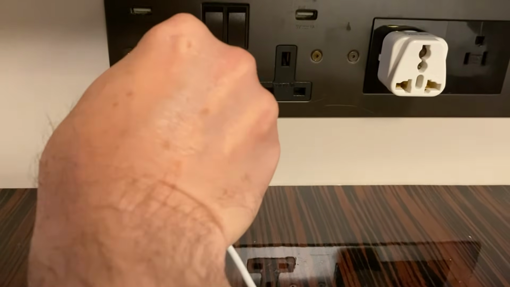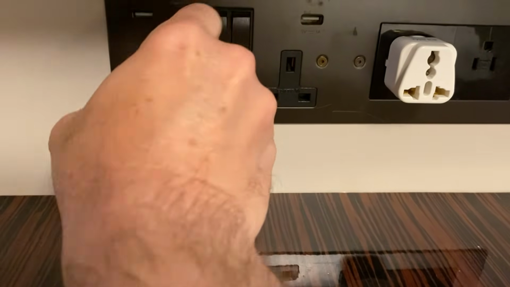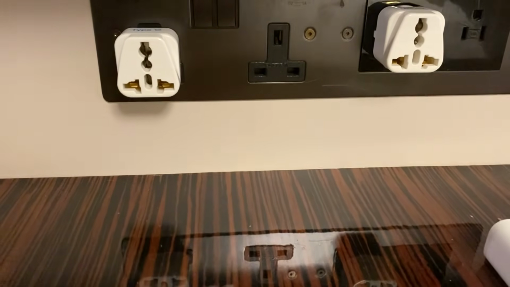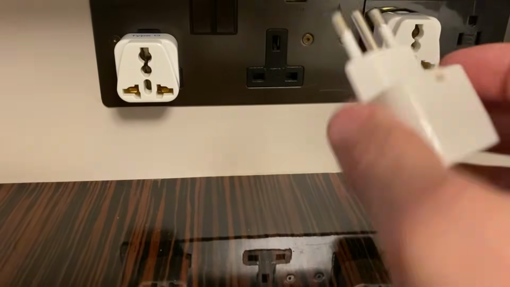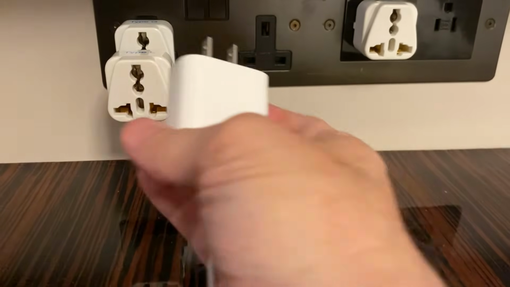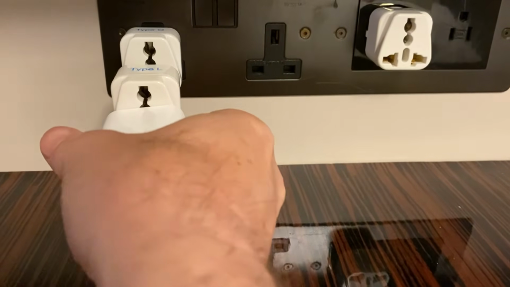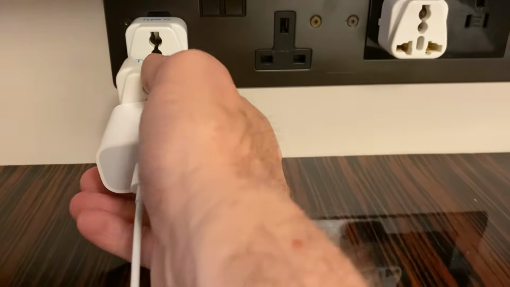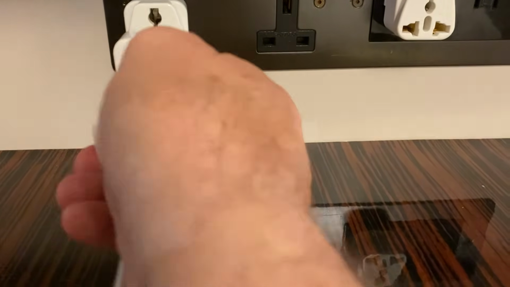But in many cases you can get adapters that not only can utilize the US plug, but you could also plug other foreign types into those adapters. Like here I'm plugging in the type L adapter and then going ahead and plugging in my US plug into that, and it all works out.